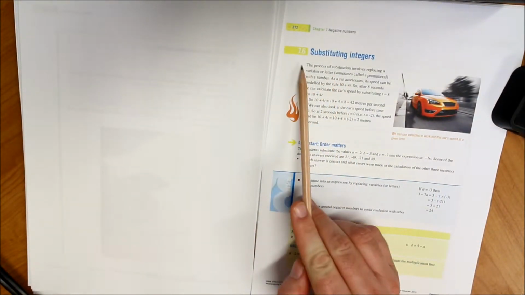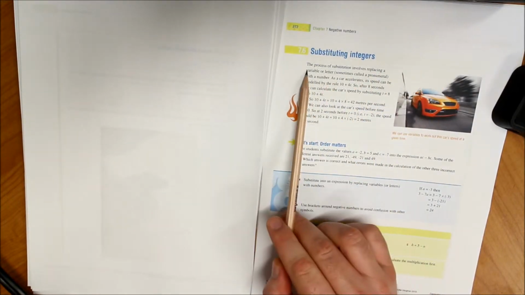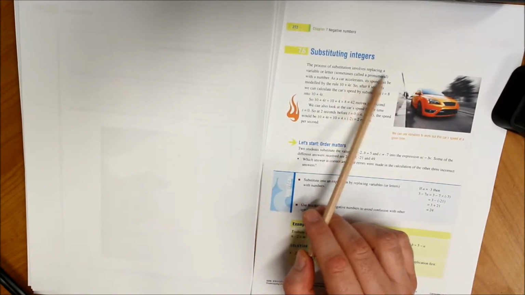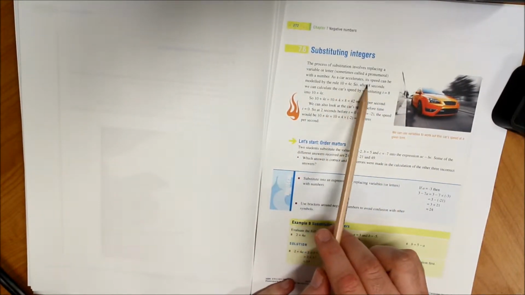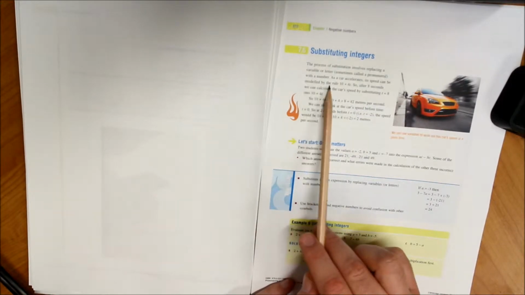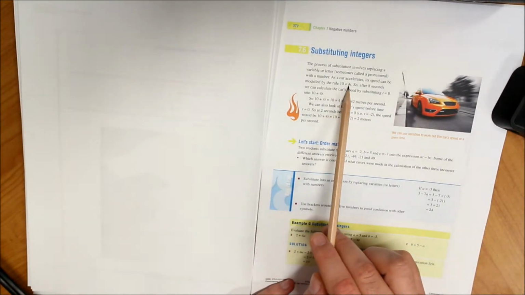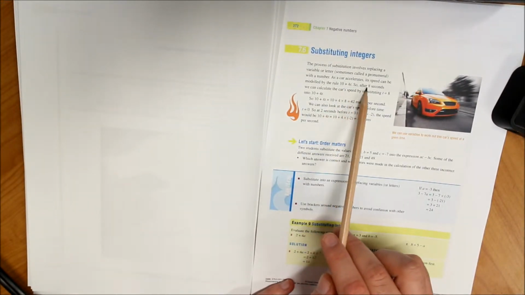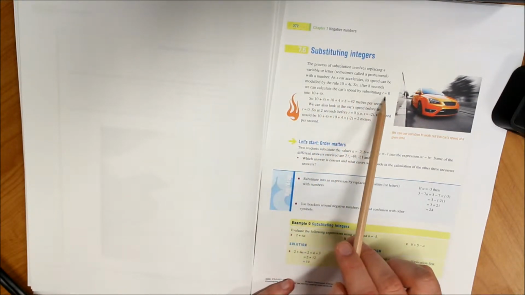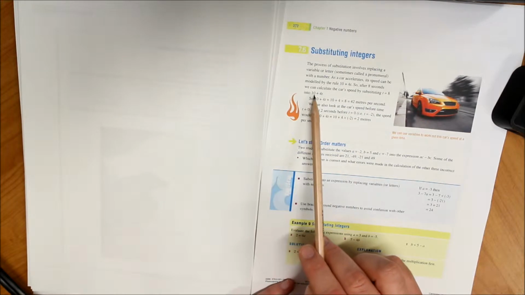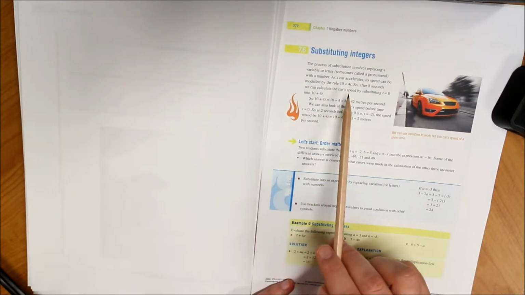Okay, today we're looking at substituting integers. The process of substitution involves replacing a variable or letter, sometimes called a pronumeral, with a number. As a car accelerates, its speed can be modelled by the rule 10 plus 4t. So after 8 seconds, we can calculate the car's speed by substituting t equals 8 into 10 plus 4t.